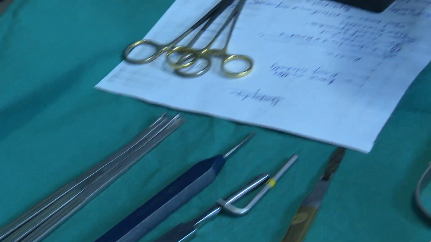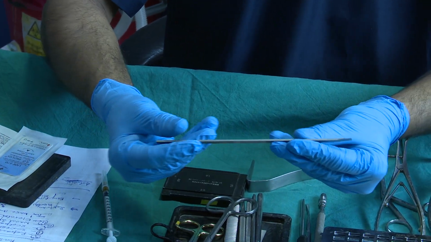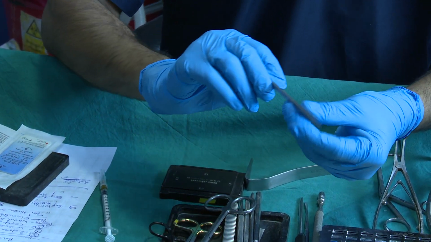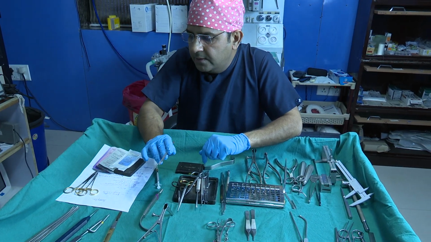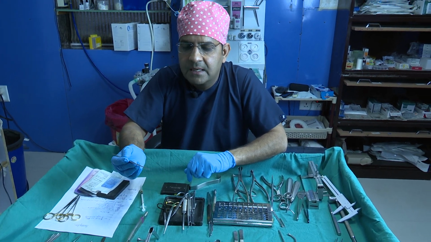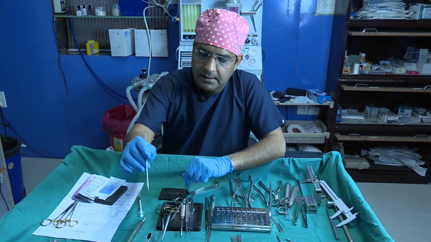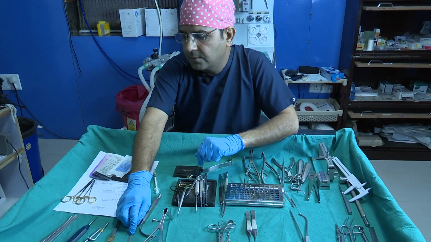For the paramedian osteotomy, we usually use this Medicon instrument, 3 mm osteotomes. I think everyone has this basic instrument. This is the straight one, for the superior oblique manner you need for the paramedian osteotomy.